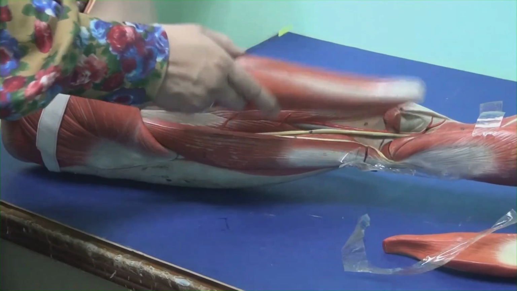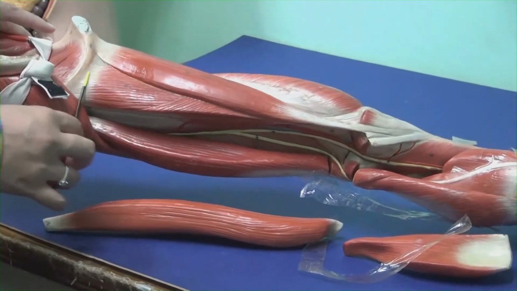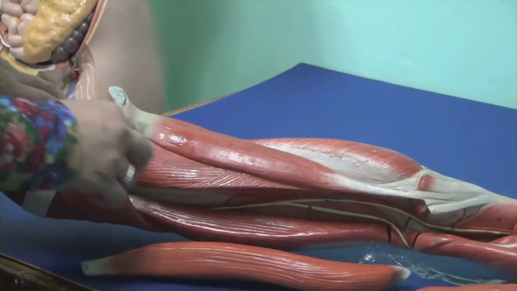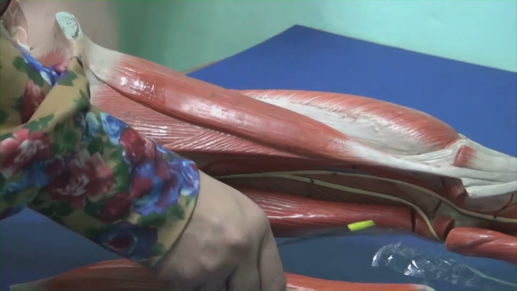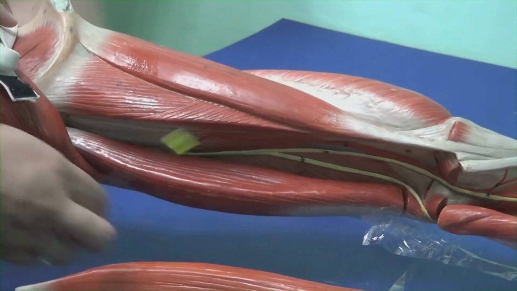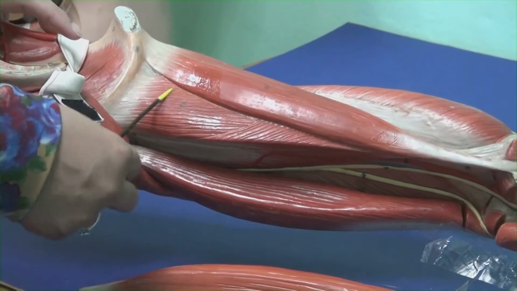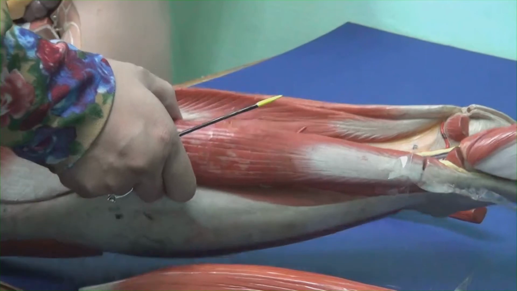This is the semitendinosus, semimembranosus. Now you can see another muscle here. This is the gracilis just now, and we have removed the semitendinosus and semimembranosus. So there's one muscle here, the hamstring part of the adductor magnus. So you can see that.